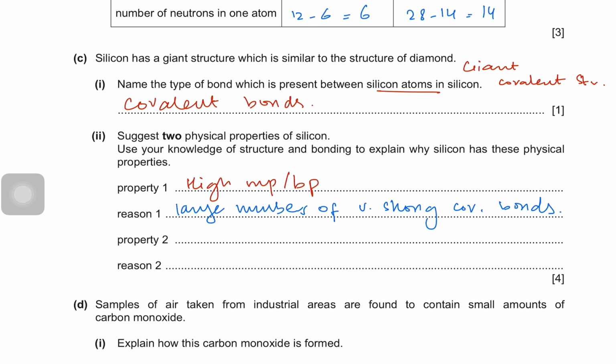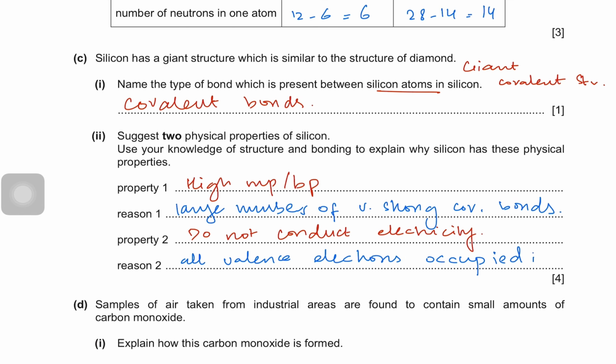Another property is that it does not conduct electricity. Don't involve the idea of semiconduction here, because in O levels we don't talk about that. So you can say it does not conduct electricity because all valence electrons are occupied in bonding, so no mobile electrons.